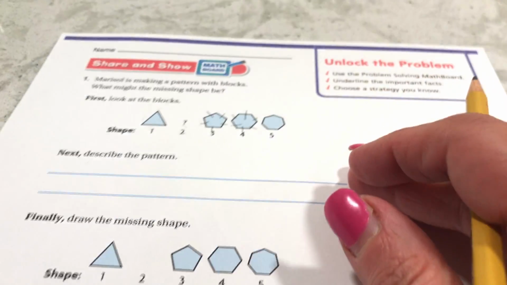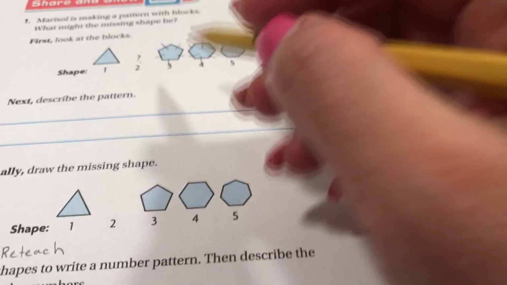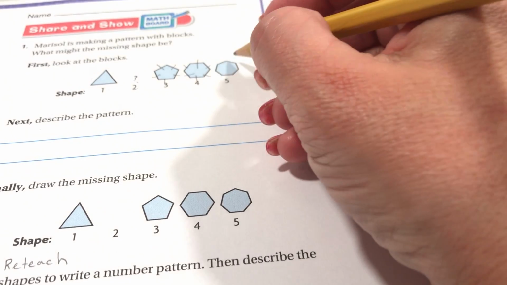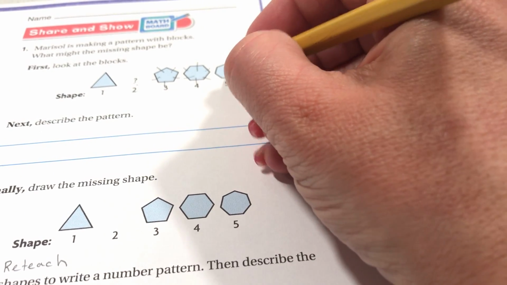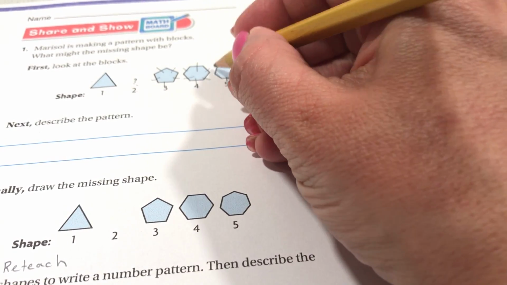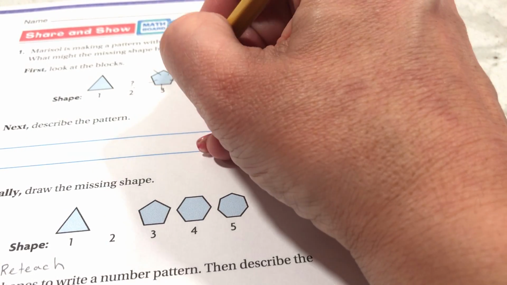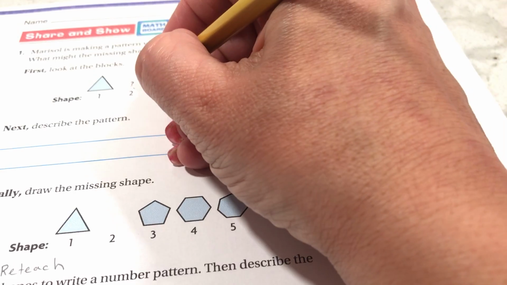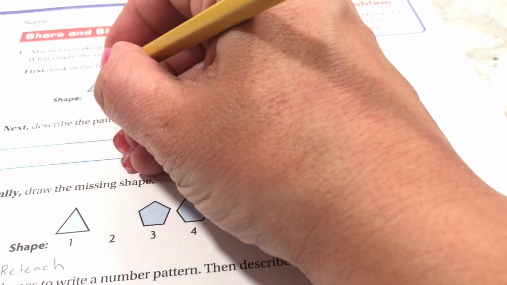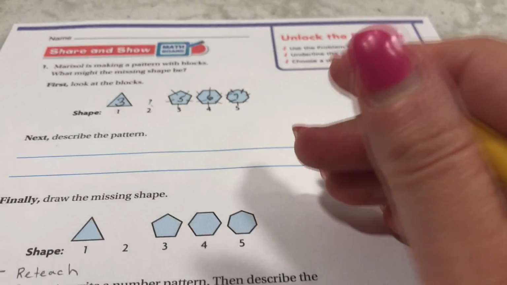I just stopped at number 4 because I bet I know what the next one is, but I'll count it. 1, 2, 3, 4, 5, 6, 7. So this one has 7 sides. This one has 6 sides. This one has 5 sides. That one we said had 3 sides.